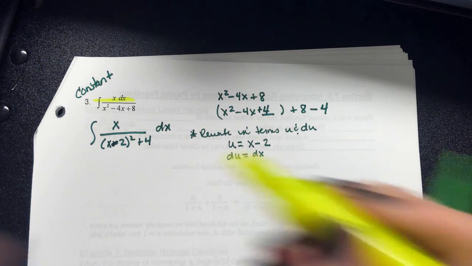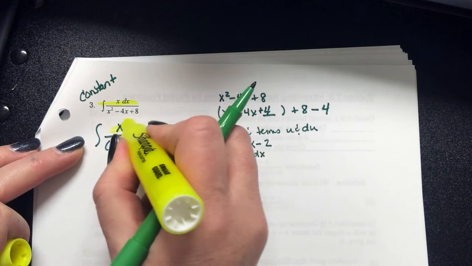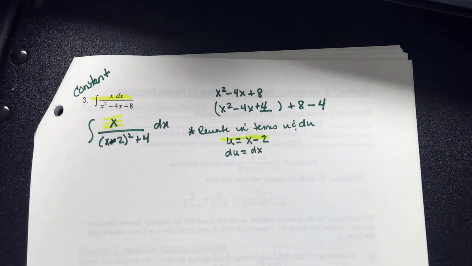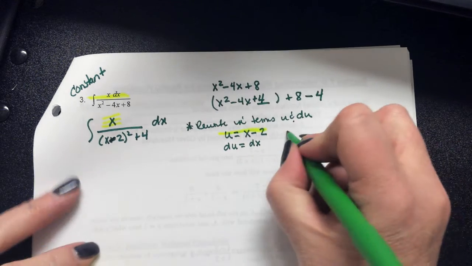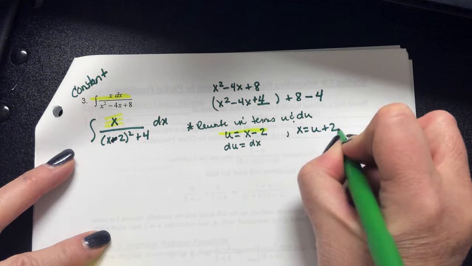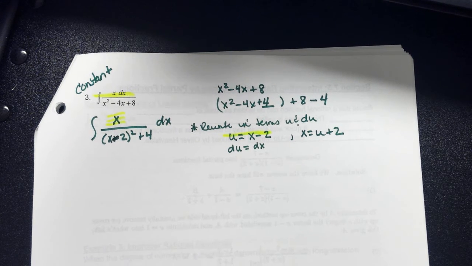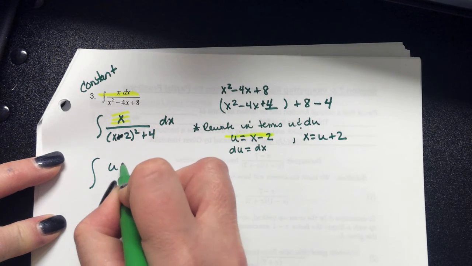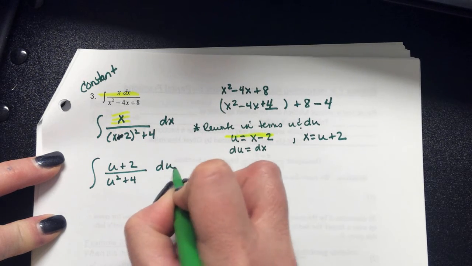The question is, if I'm trying to rewrite this integral in terms of u and du, I still have this random x on the top. But can I take that x and write it in terms of u? Yes, because what can I do with u equals x minus 2? I can solve this for x. So then x is going to be equal to u plus 2. So now I can rewrite this in terms of u and du. So I have u plus 2 divided by u squared plus 4 du.